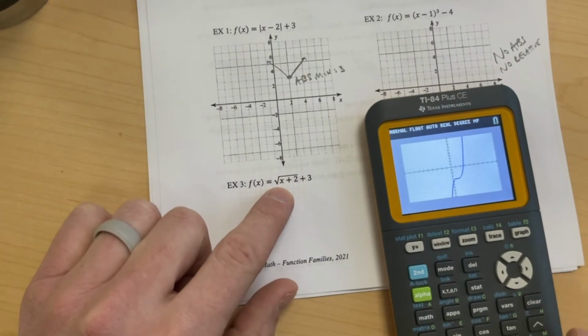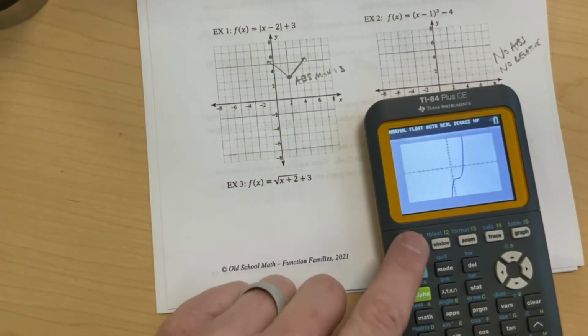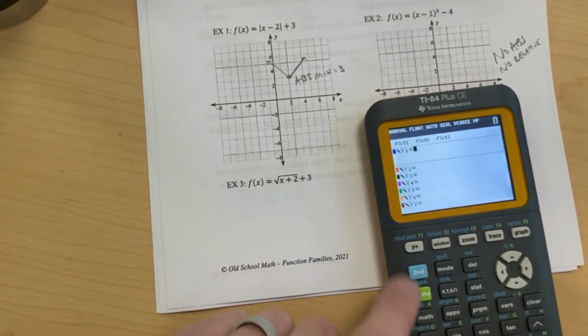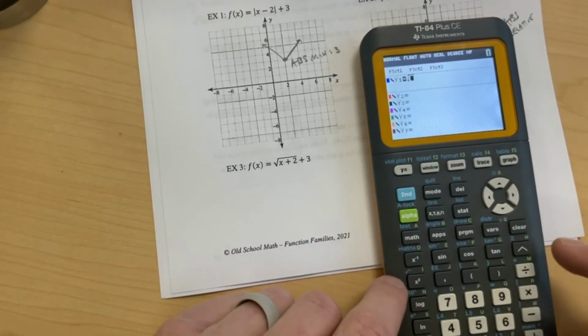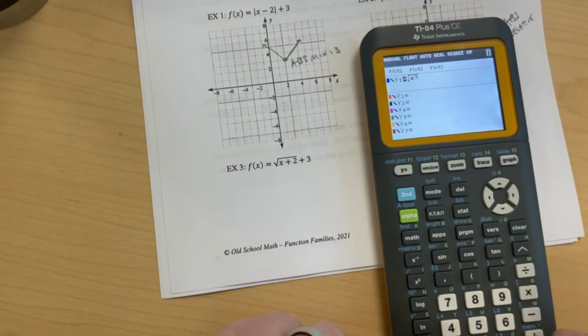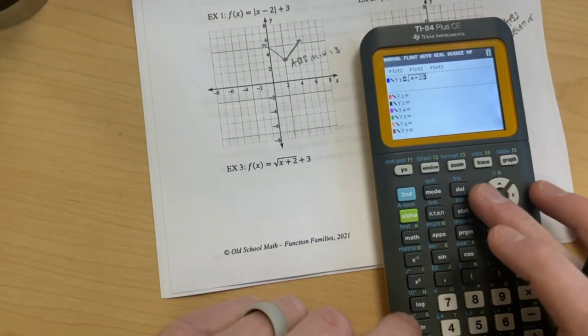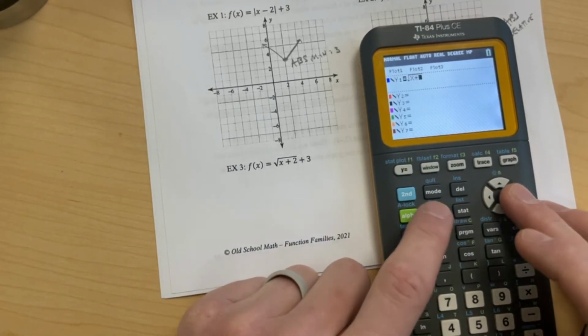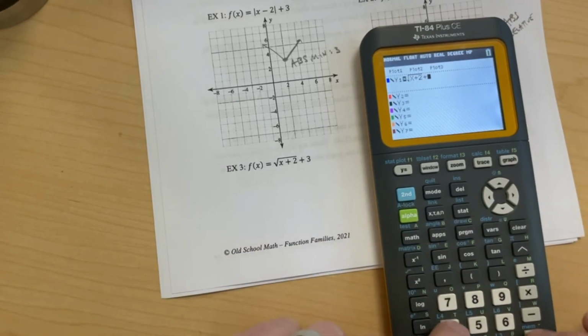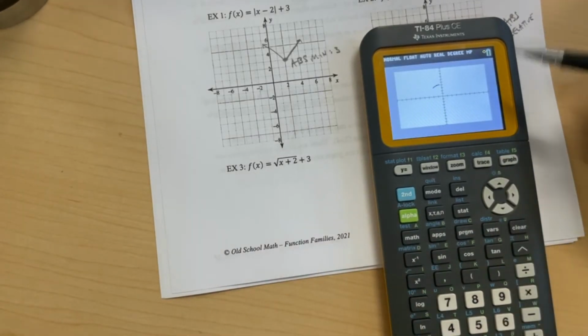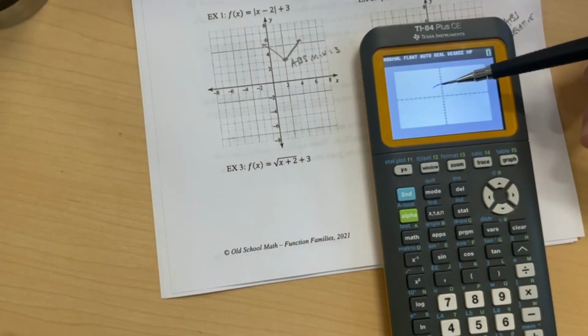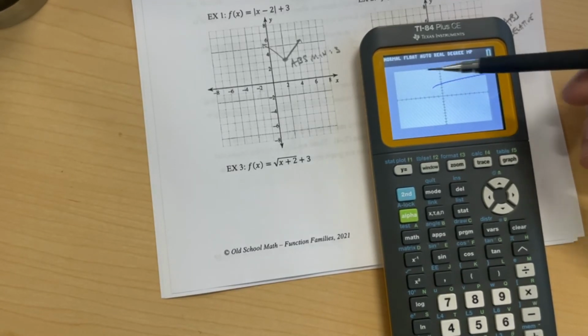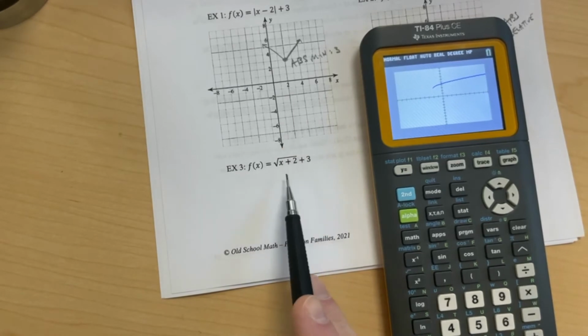For our square root of x plus 2 quantity plus 3, we can look at it. Square root is going to be second and then this x squared button. So we're going to do our x plus 2. That's the wrong x. That x plus 2. Get out of the parentheses and then do your plus 3. Hit graph. And we'll see that the graph stops right here. So this would tell me that I have an absolute minimum value right there. Our transformations would tell us that is at negative 2, 3.